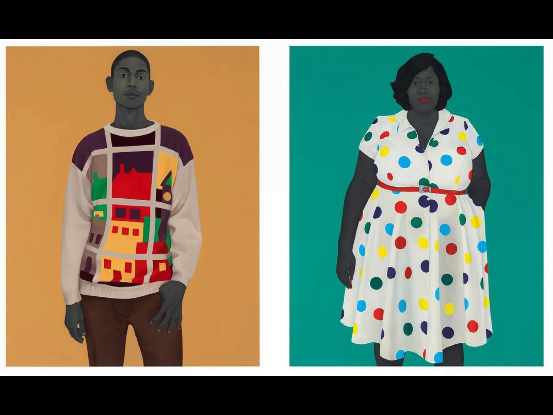Oftentimes the figure, especially when I look at these two next to each other, they're almost overwhelmed by the color of the background and the color of their clothing. Those seem to have a presence and a story of their own. So she's interested in, you know, how color sort of changes our perception.